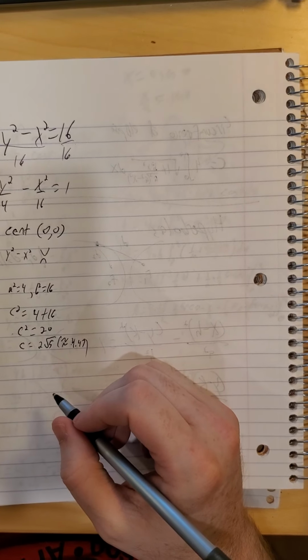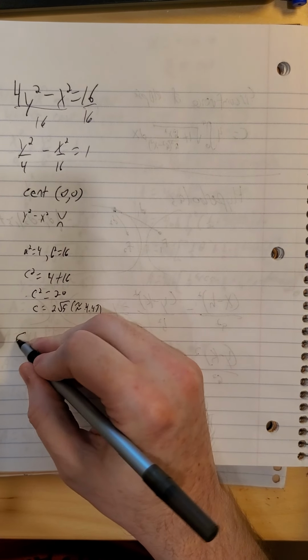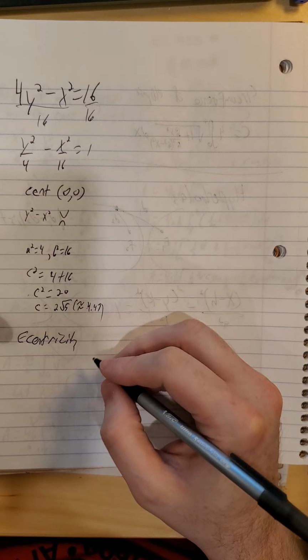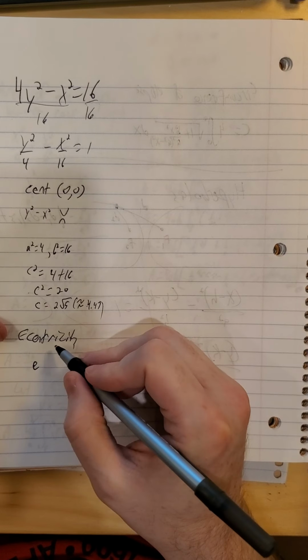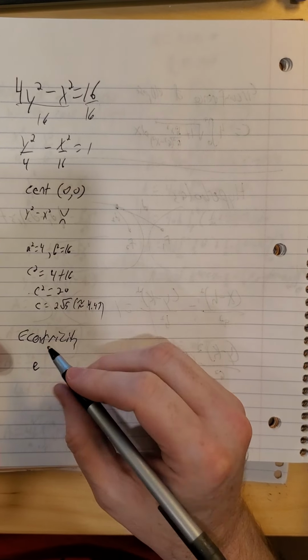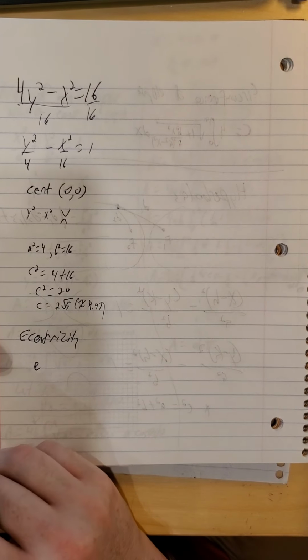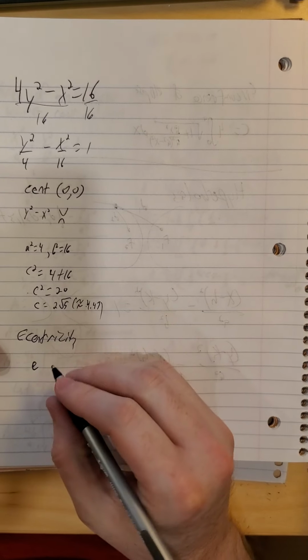Now, one other thing the author has us occasionally measure is the eccentricity. Unfortunately, they do use a lowercase e for that. So in this context, when they're talking eccentricity and you see a lowercase e, they're no longer talking about the special 2.718, etc., not the e to the x kind of function.